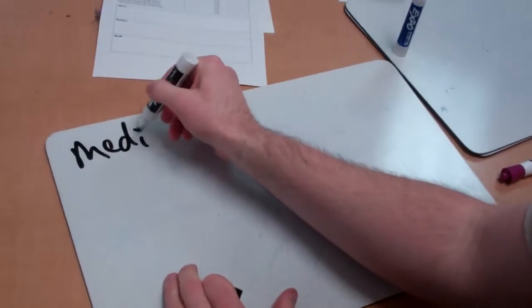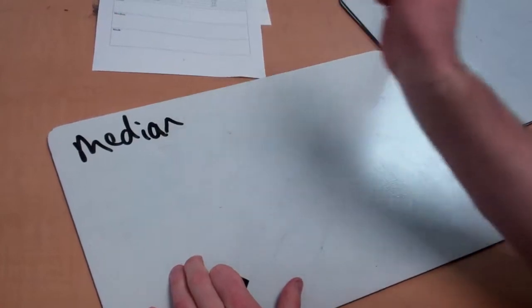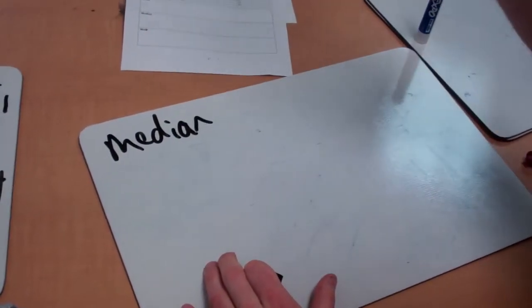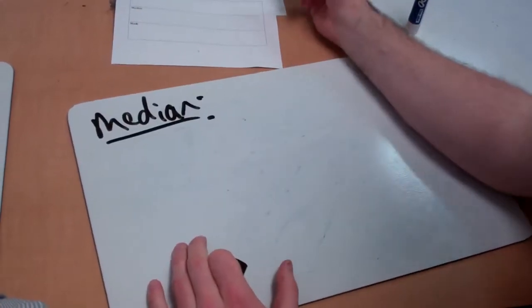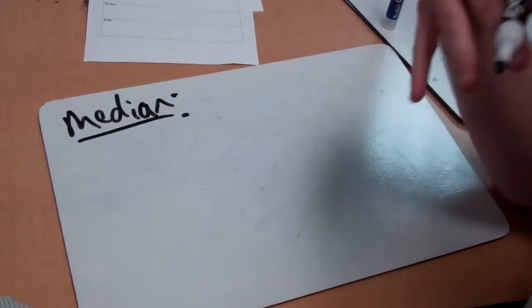And that just means the middle number. When you look outside at the street, that median in the middle of the road with the grass and the trees, we call it a median, just like in our data set. So the first thing to do is to put all of our GPAs in order from lowest to largest. That's what I like to do. So I'm going to look at my chart right here.